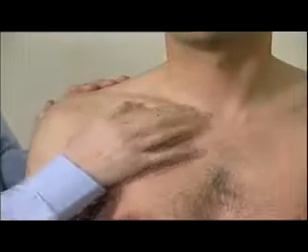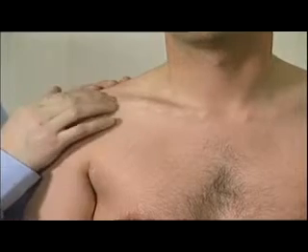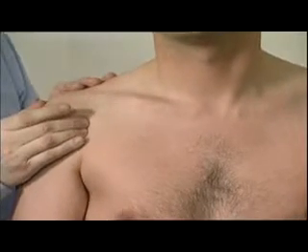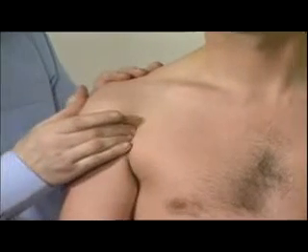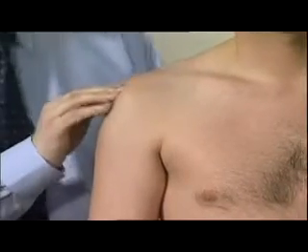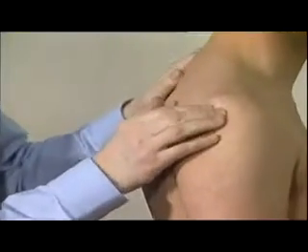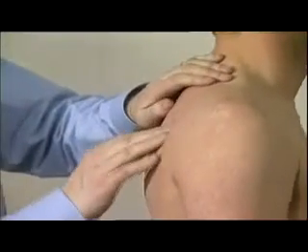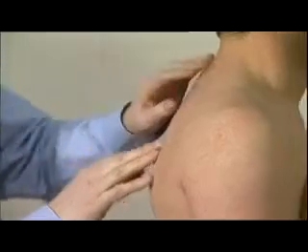And then bony landmarks, joint line, just turn around, and surrounding muscles should be palpated for tenderness.